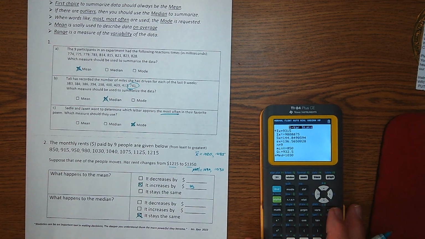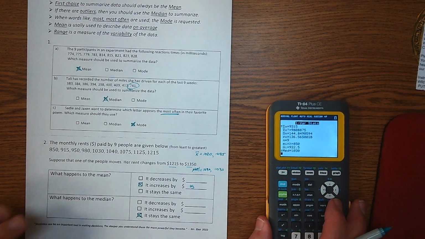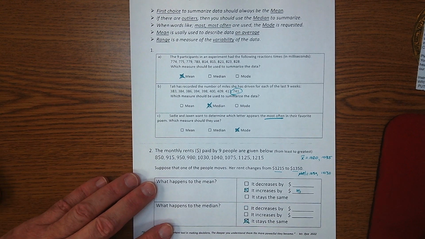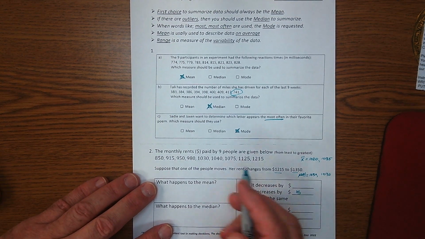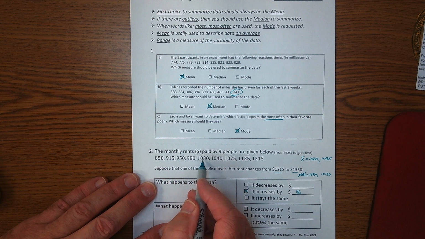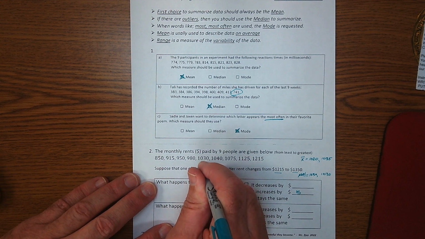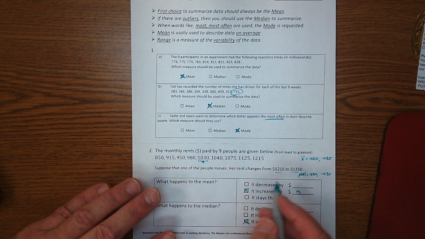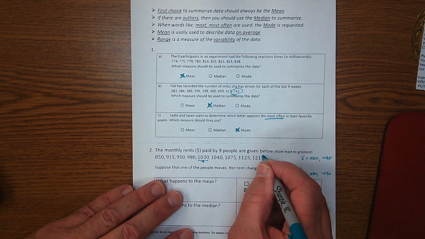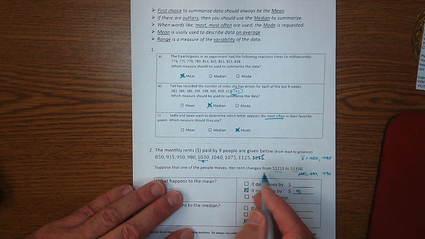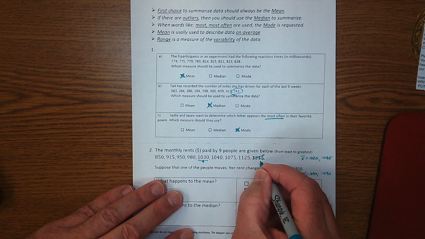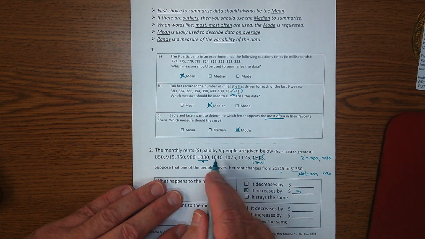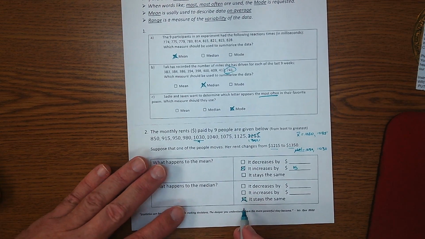Now, why? Well, here's the deal. Let's look at our data now. My median was the 1, 2, 3, 4, 5 right there. There's my middle number. That's my median. So they took out a 1215, which was in the top half of the data, and they put in a 1350, which is also on the top side of the data. So they didn't change the middle point. The middle point stayed the same.